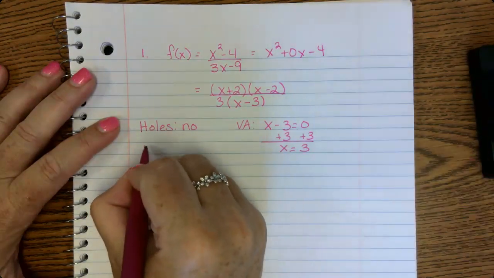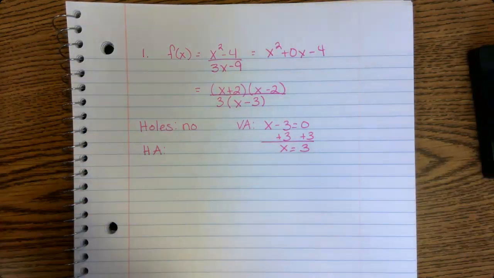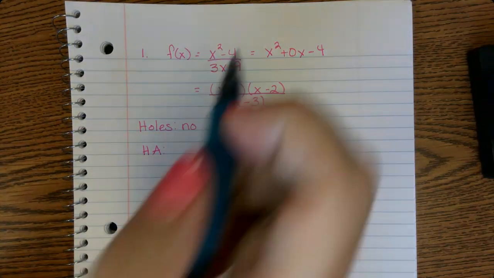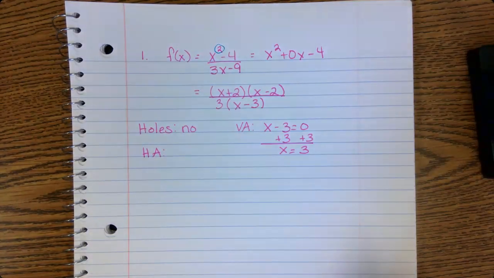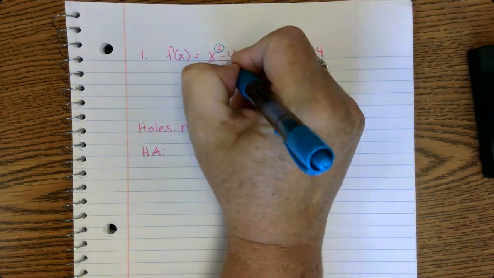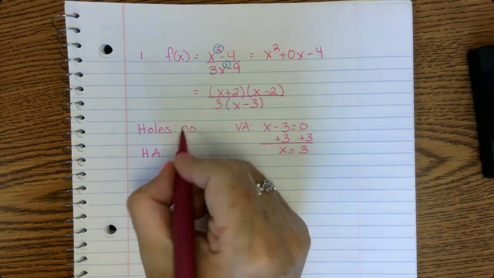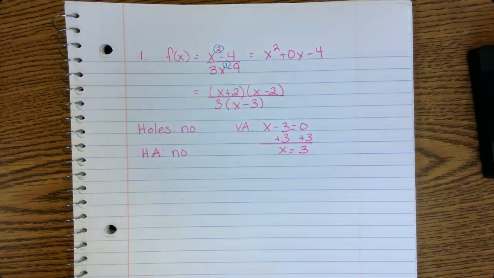Okay, and now we're going to look at our horizontal asymptote. Notice I have a degree of 2 at the top, and I have a degree of 1. So if the degree is larger on top, we have no horizontal asymptotes. Okay.